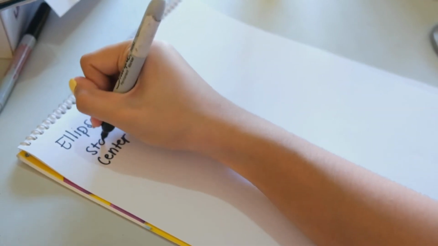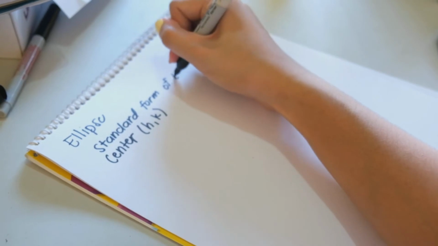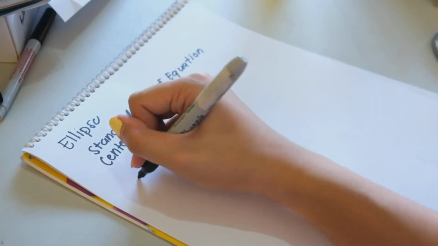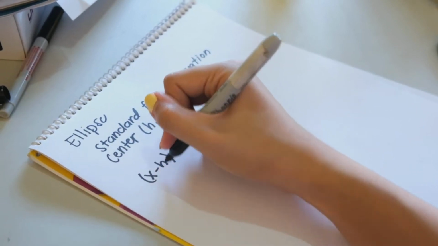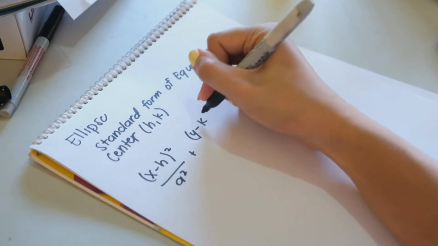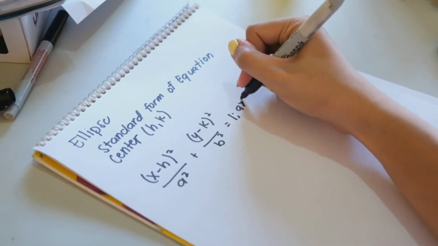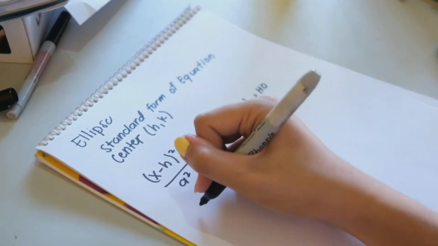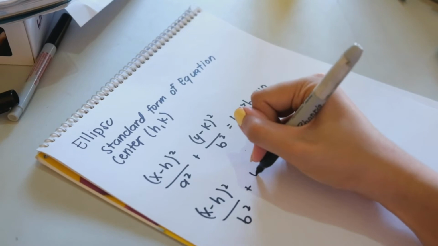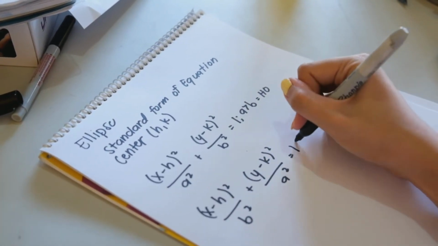The standard form of equation, whose center is at (h, k), is (x minus h) squared over a squared plus (y minus k) squared over b squared equals 1, which is used for horizontal orientation. For vertical orientation, we use (x minus h) squared over b squared plus (y minus k) squared over a squared equals 1.